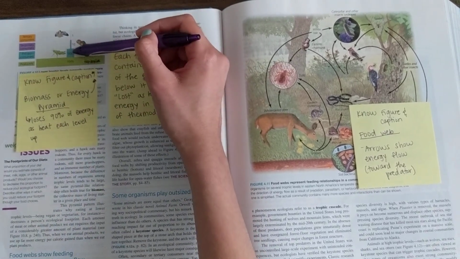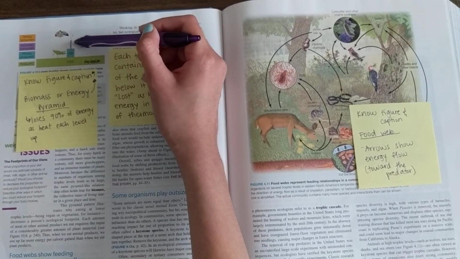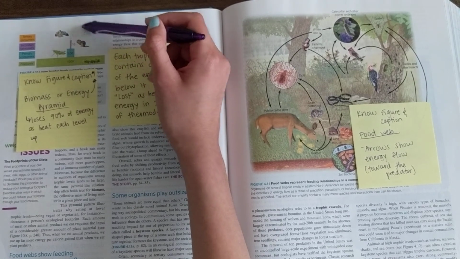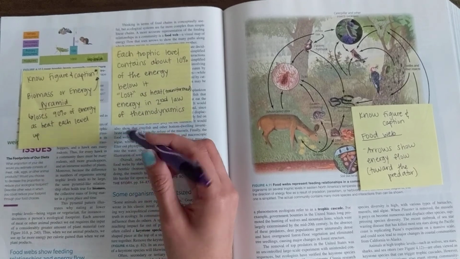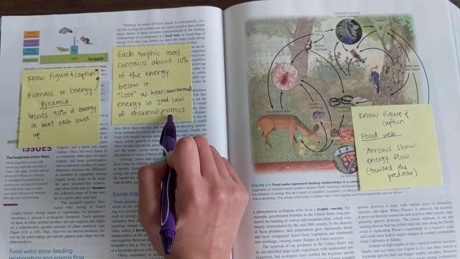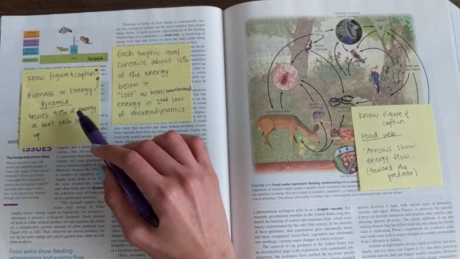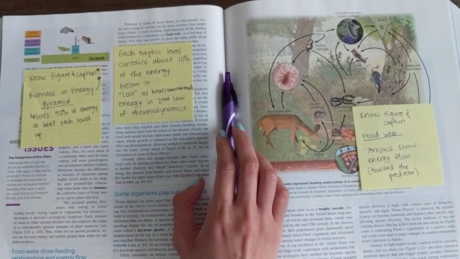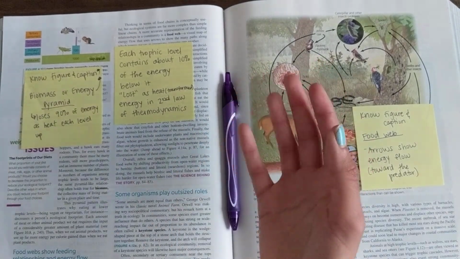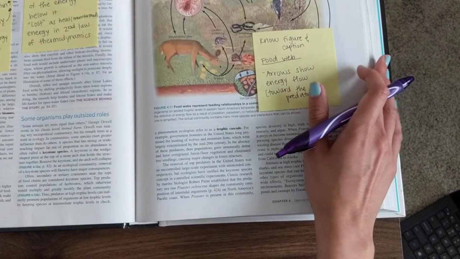So as we go up the pyramid, every step is going to lose 90% of the energy. They're going to have only 10% of the energy each level up. And that aligns with the second law of thermodynamics, which states that 90% of energy is lost as heat. It's not really lost, it's transformed, but we say it's lost because it's unusable to the ecosystem. They can't use heat.